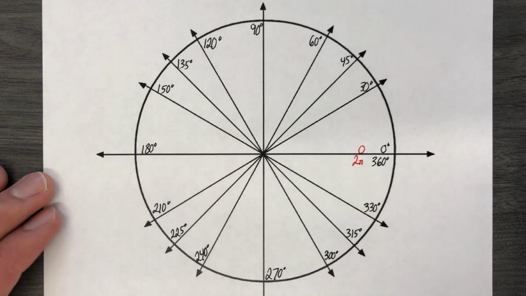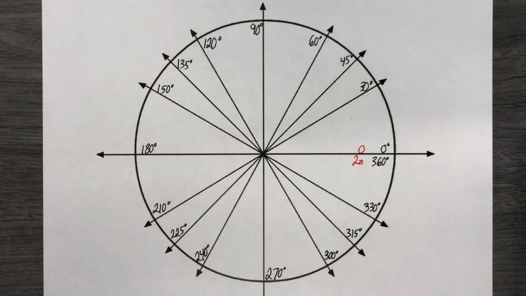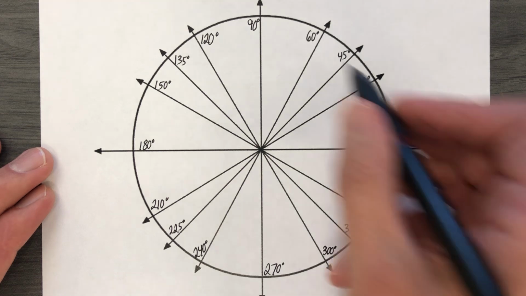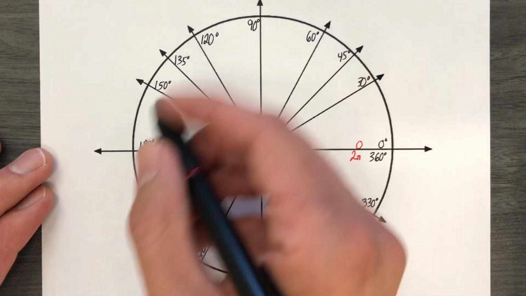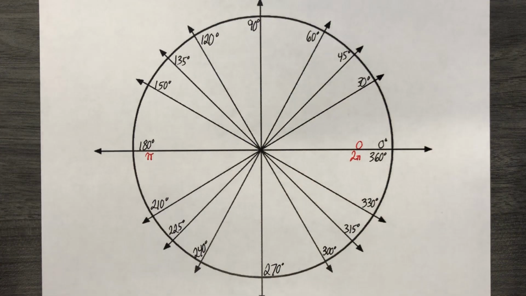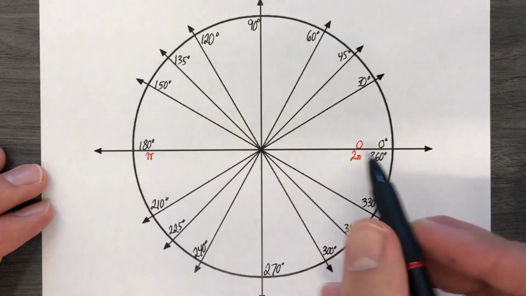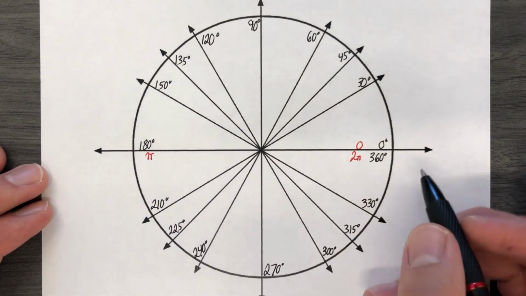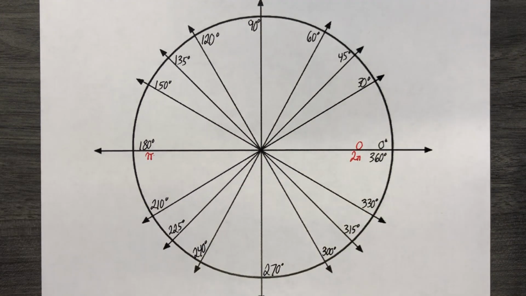Clearly, I'm putting my radians in a different color. It's going to stand out. So let's do some obvious things first. If we go all the way around, it's 2 pi. If we go halfway around, then it's pi. I'm going to put it down here just so it doesn't run into the 180. And it doesn't matter which side it's on, but it really represents what happens at this ray, this side of it. So this would be pi radians.